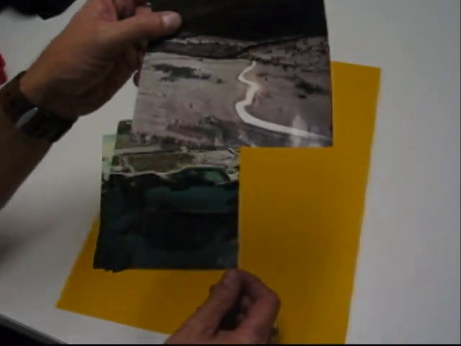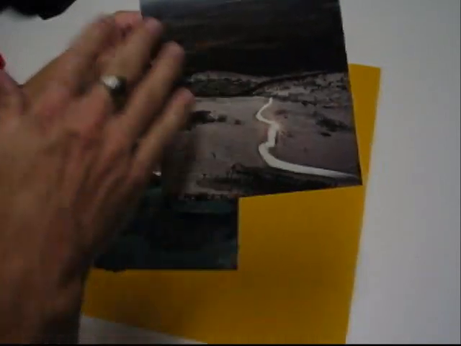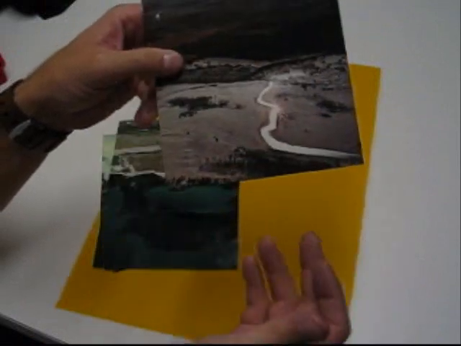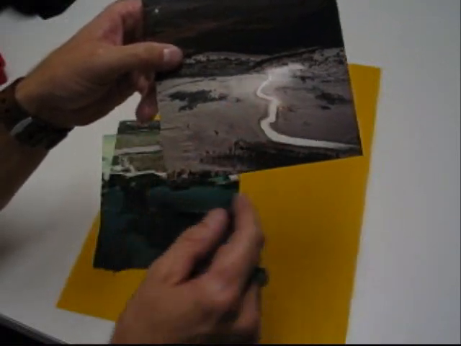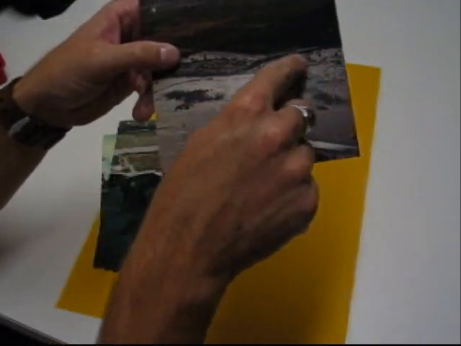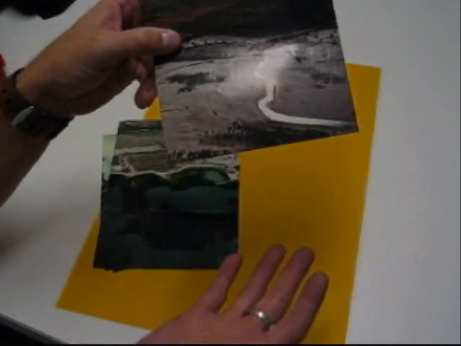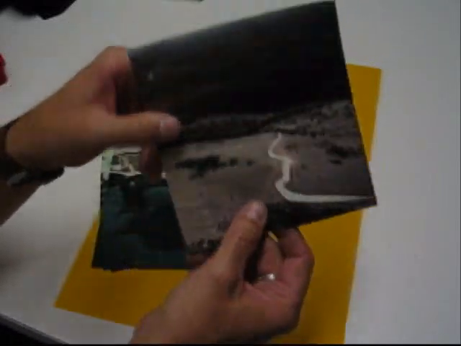Now this is a landscape that will possibly work. It's definitely a view of a natural area. There's a nice little stream that runs right through here. We have some small hills that kind of roll down through here, so it's possible. I'm not too sure. I'm going to hold on to this one for a second.